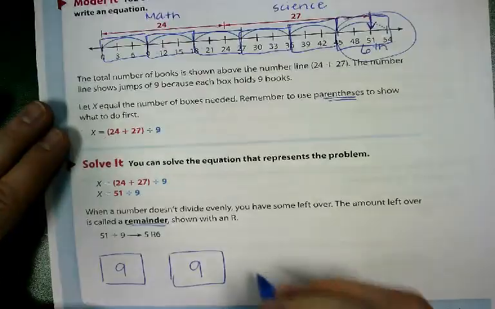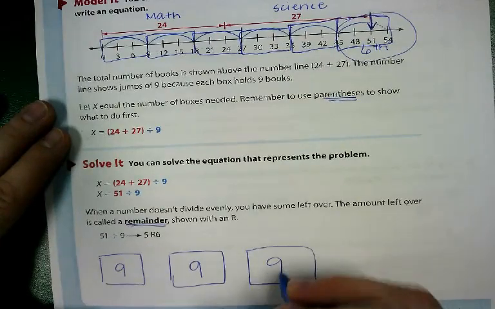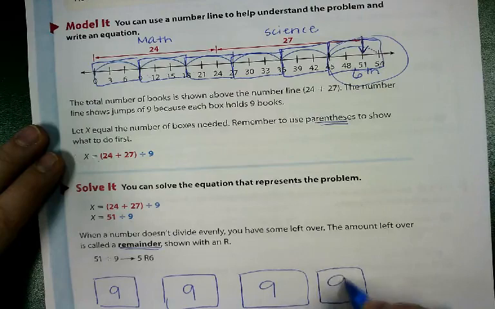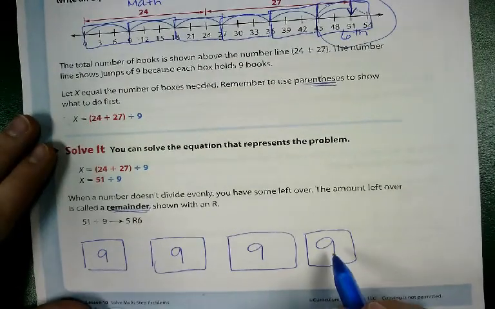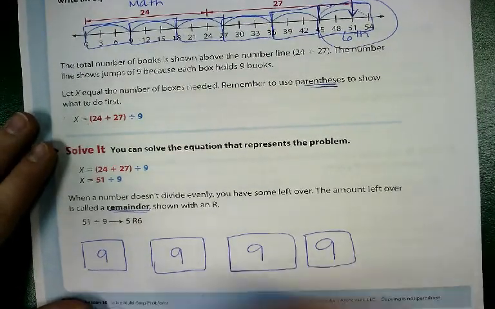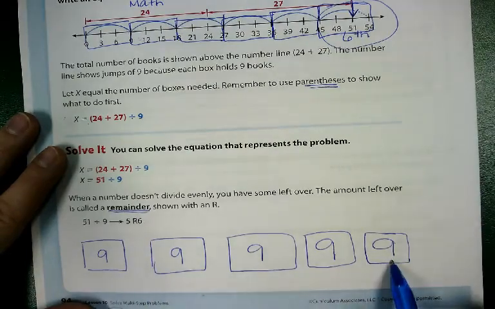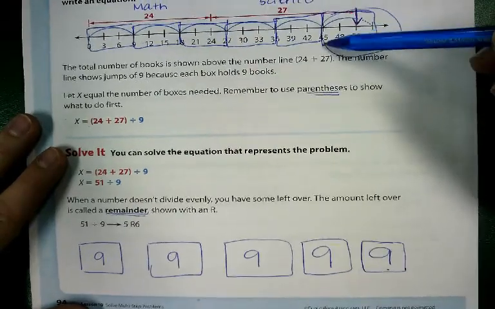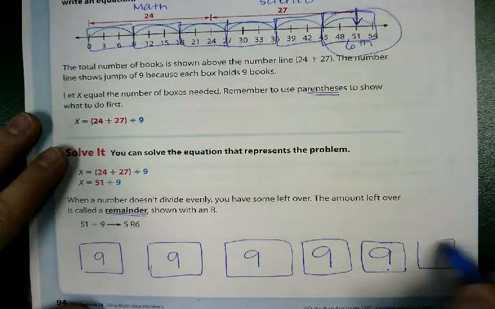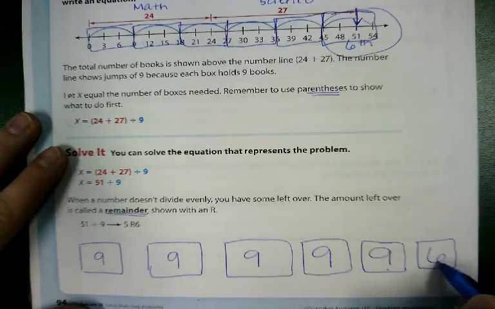That's 2 boxes. Another box full of books, go to 27. Another box full of books will bring me to 36. I know my boxes aren't the exact same size, that's okay. And then a 5th box of books is going to bring me to 45 books, and then I'll need a box number 6 that has 6 books.